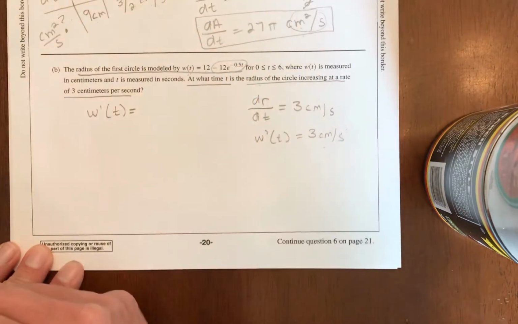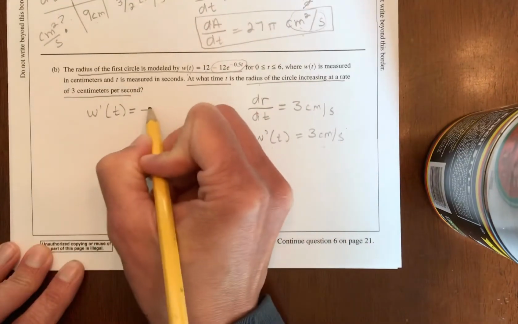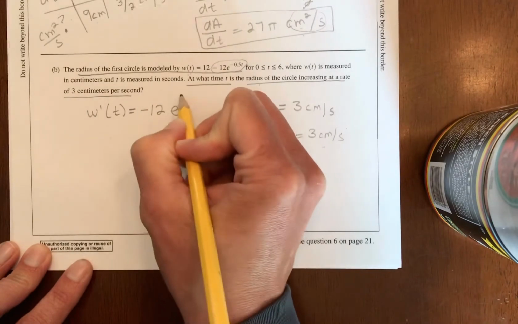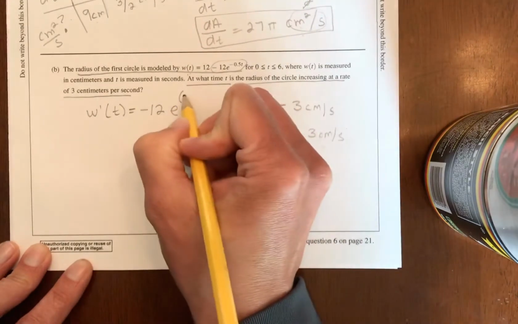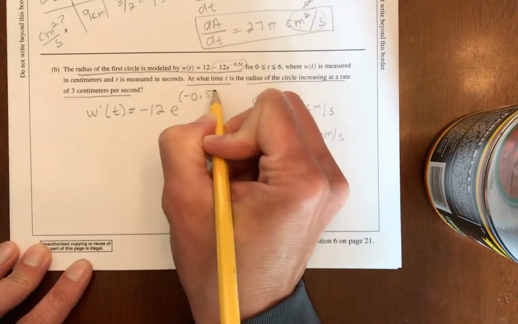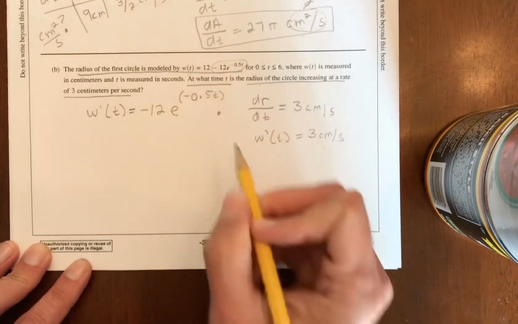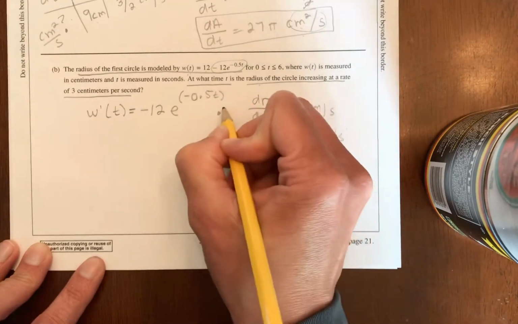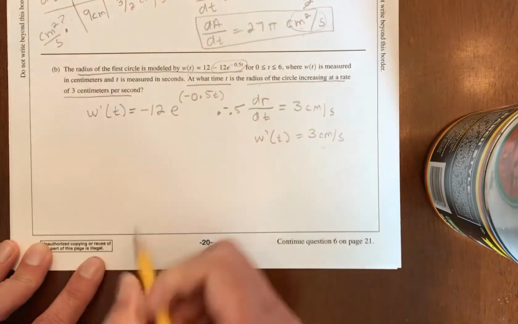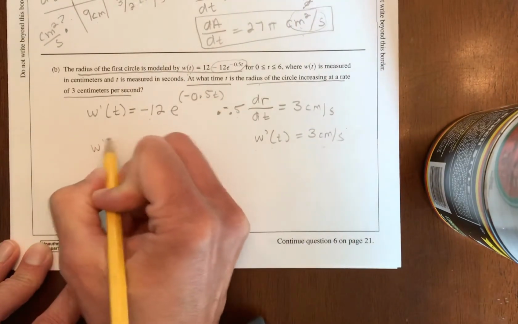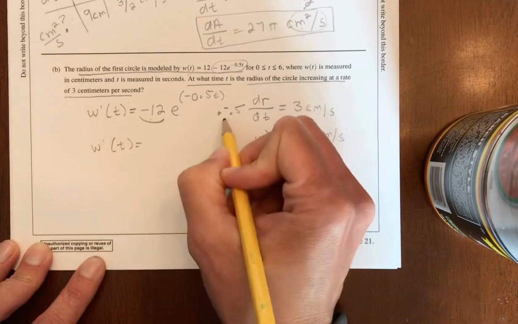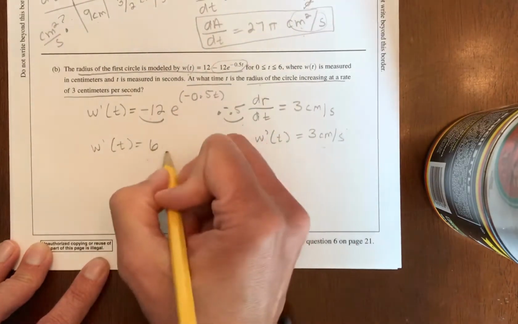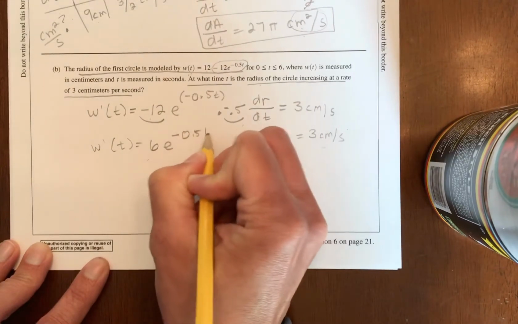Here I have to use the chain rule. So first we have a constant multiple of negative 12. Derivative of the outside, okay, so that is just e to the x power, with respect to the inside, times the derivative of what's inside. Make sure you keep this as the exponent. The derivative of this linear term is also just a negative 0.5. We can put these things together, so W prime of t, negative 12 times negative 1/2 is 6, e to the negative 0.5t power.